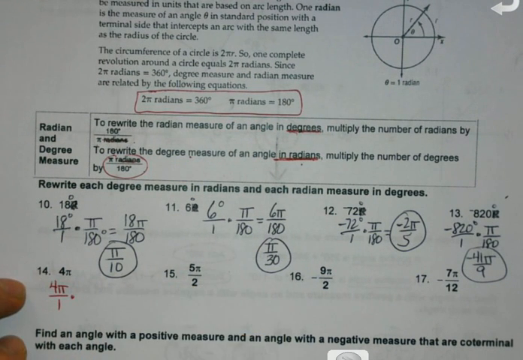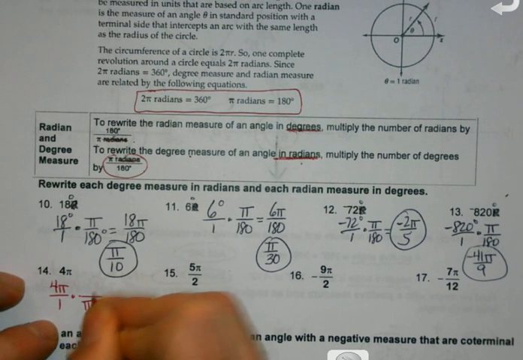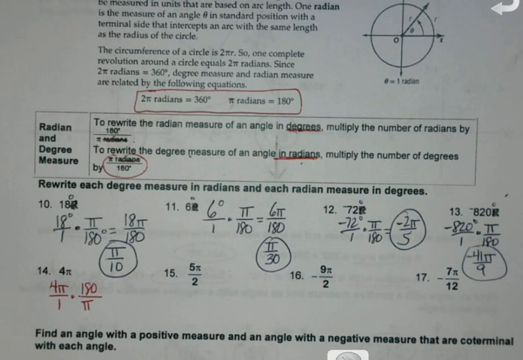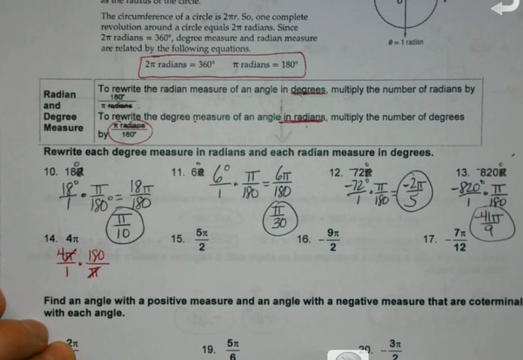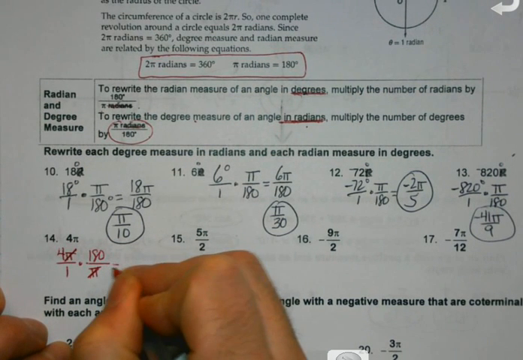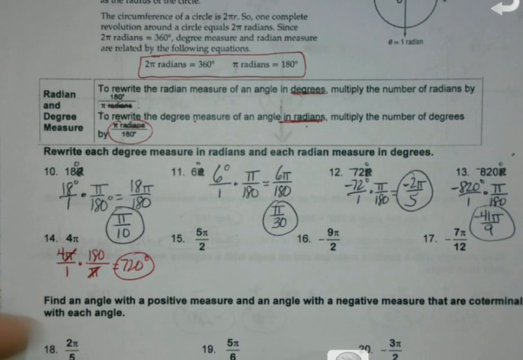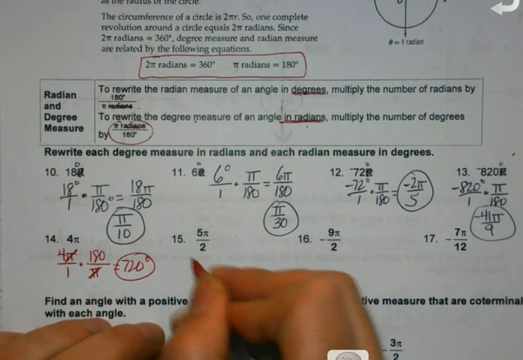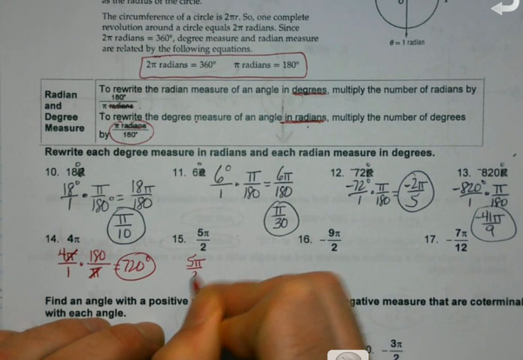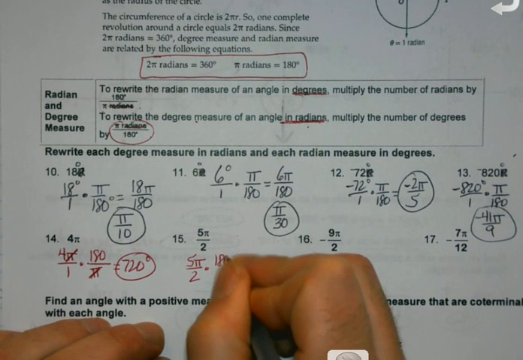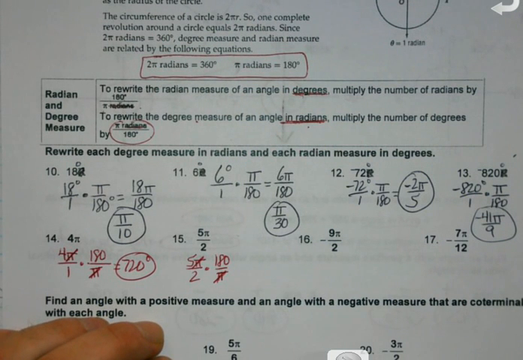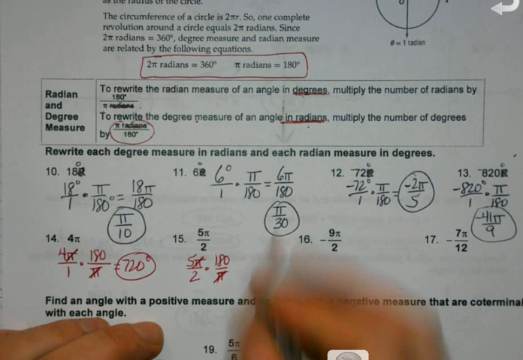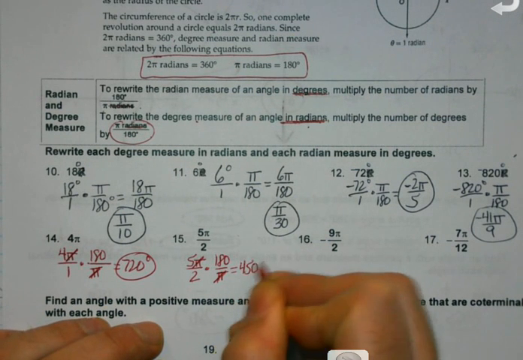We want the pi to go away. Well, the only way the pi is going to go away is if the pi is in the denominator. Because if I set it up that way, the pi's will cancel, and then I just multiply across. 720. Now, I'll even teach you a shortcut here in a second. Because again, the pi is always set up to cancel. 5 times 180 is 900 divided by 2 is 450.